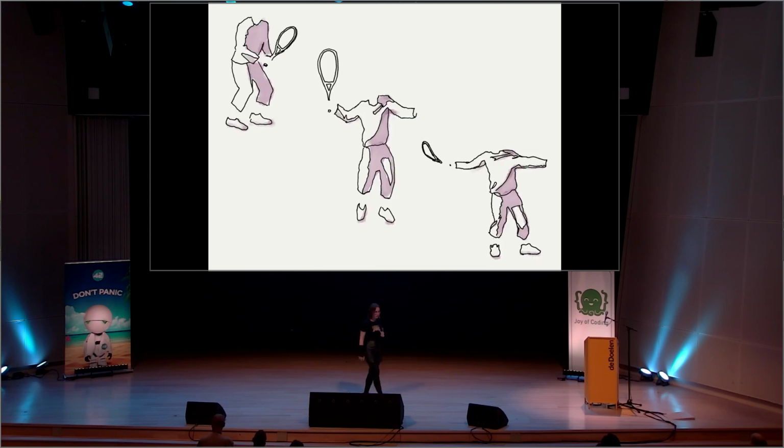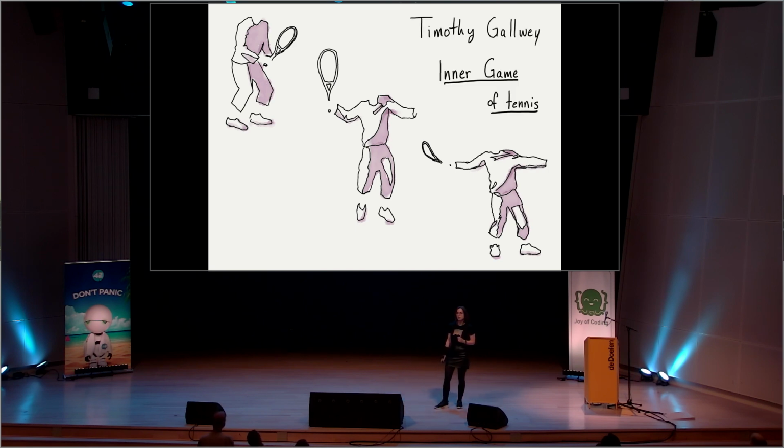Now, this reminded me of something, which is the game of tennis. And in particular, a certain technique for teaching tennis by Timothy Gallwey from his book, The Inner Game of Tennis. Why is tennis interesting? Well, the way that he teaches tennis is quite fascinating. He can teach someone to play the game of tennis within 20 minutes. But he doesn't teach the rules of the game or how to do it. Instead, he begins like this.